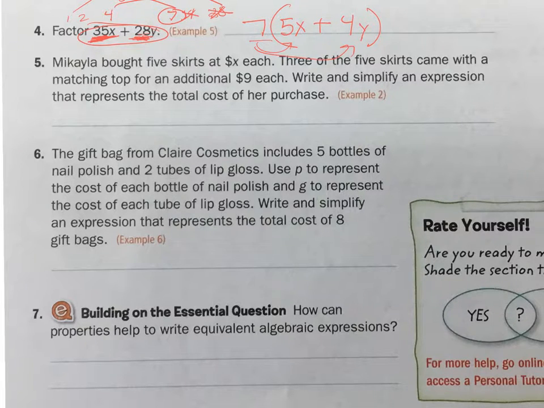Michaela bought 5 skirts at X dollars each. So we know we got 5 skirts. I'm trying to do little skirts. Not very good, huh? Okay. 1, 2, 3, 4, 5. There's my 5 skirts. We don't know how much they're going to cost, so we call that X.